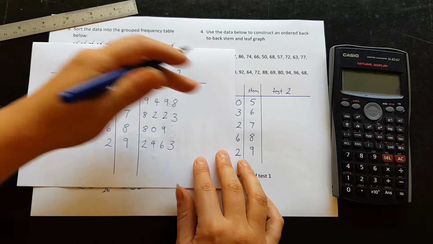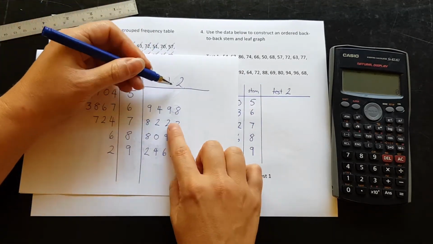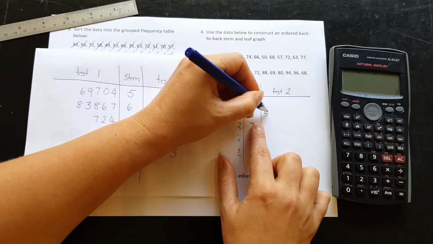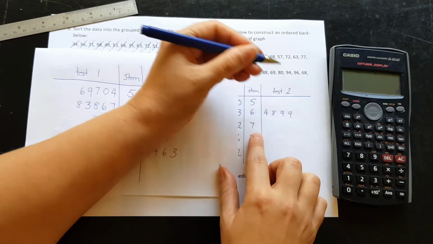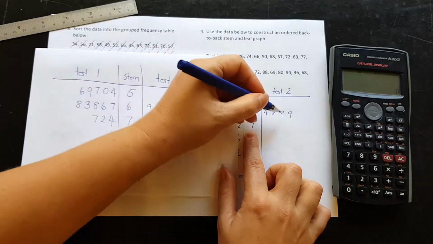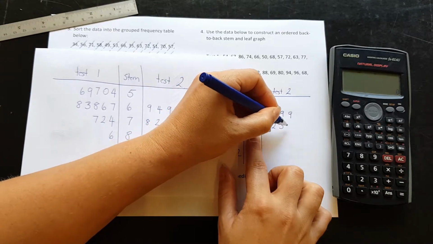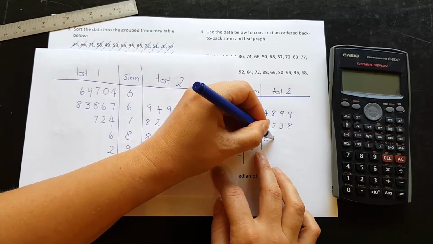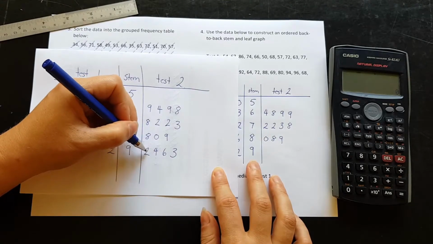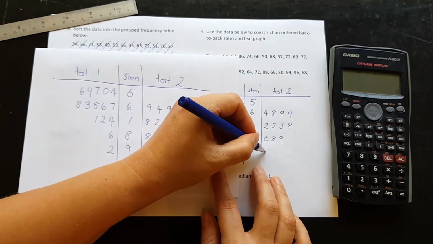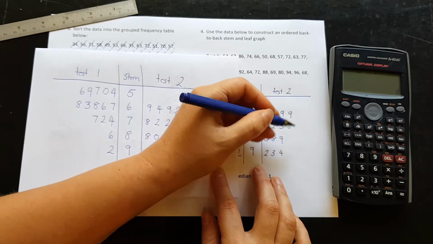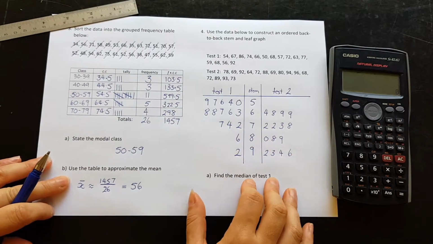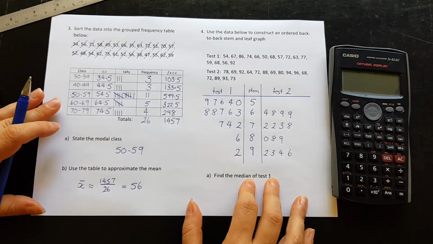Okay, let's do it again for test 2 over here. Nothing in the 50s. So looking in the 60s, we have 4, 8, 9, 9. In the 70s, 2, 2, 3, 8. In the 80s, 0, 8, 9. And 90s, 2, 3, 4, 6. Okay, and we don't need this one anymore. There's our complete back-to-back stem and leaf.